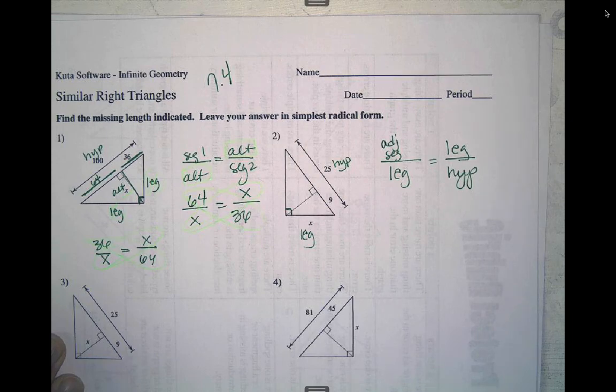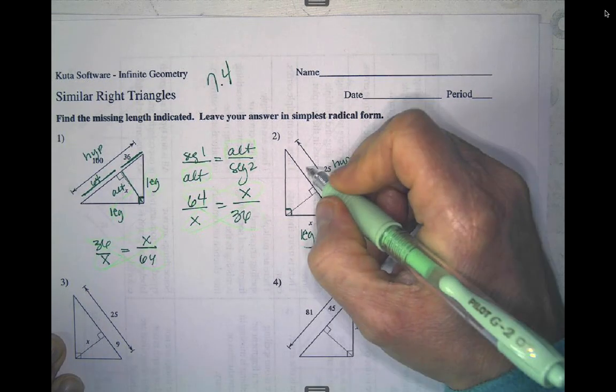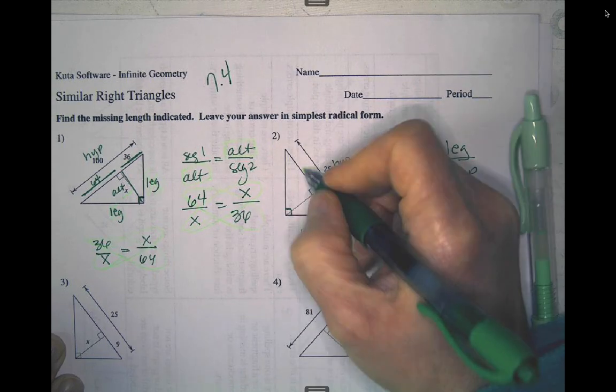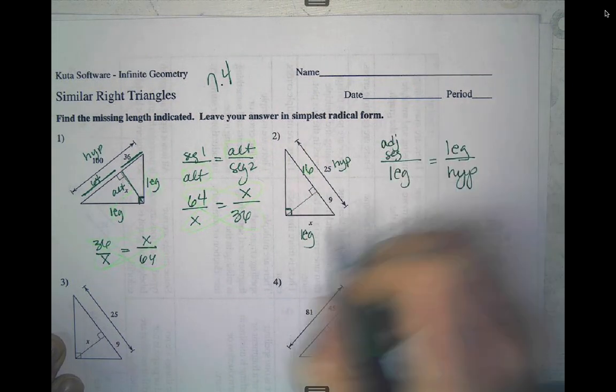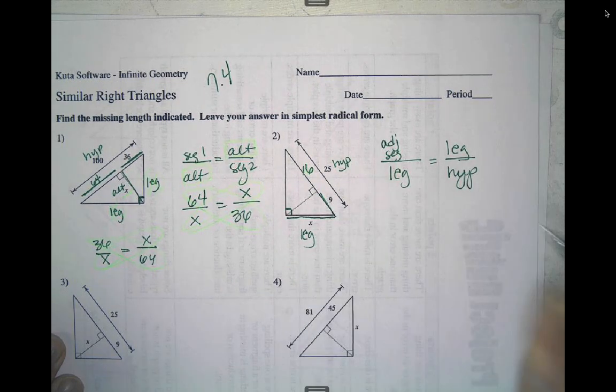With this one, this is 9 right here, this is 25. So that would make this one 16 right there. If this is the leg I'm looking at, then this is the adjacent one. That's the part of the hypotenuse that is next to that leg.